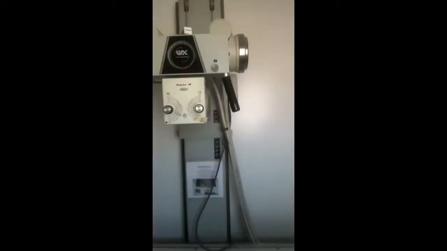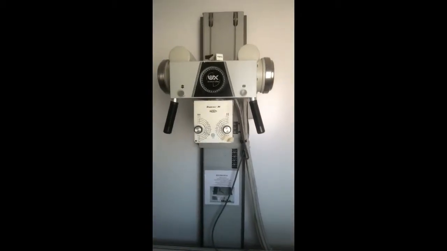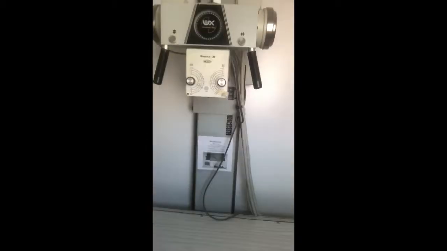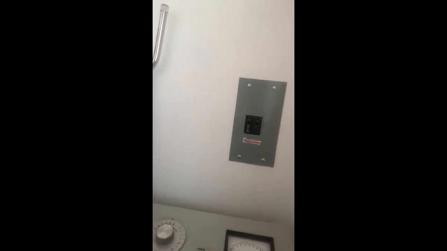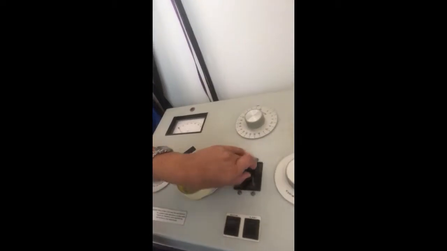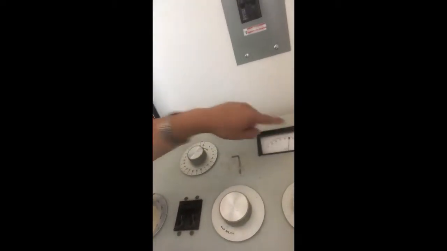So we're going to do a little mini tour of our radiology room. So this is our table, the head there, and then we also have our rotor unit that has our KVPs, our MAs, and our time. And then this is our on-off switch here. So when it turns on, the little needle bounces. Turn it off, it goes back down, so that you know it's been turned off.